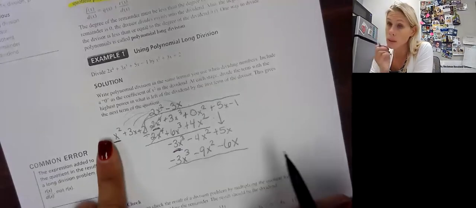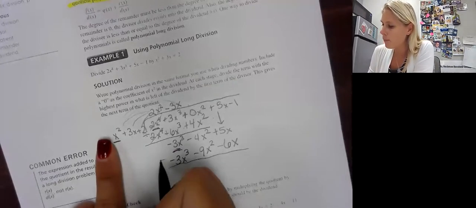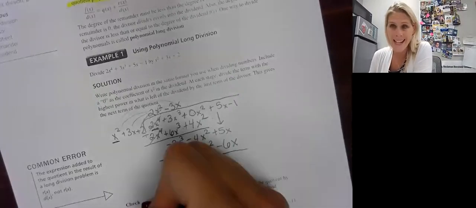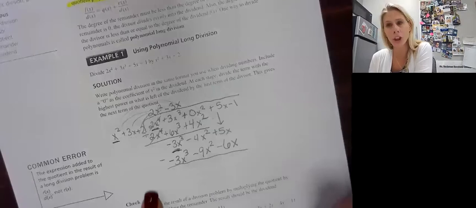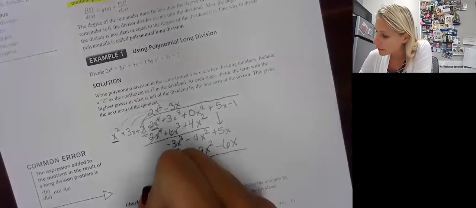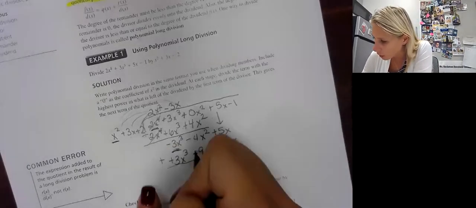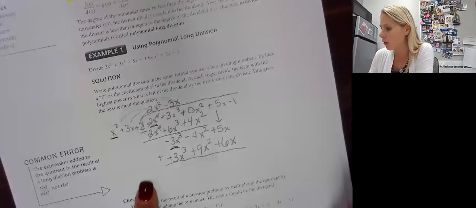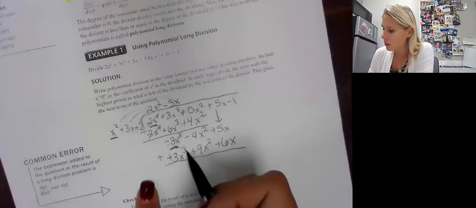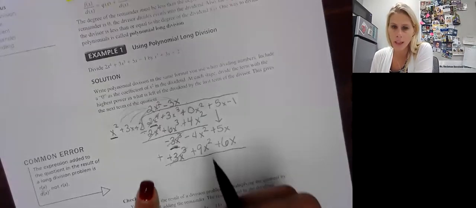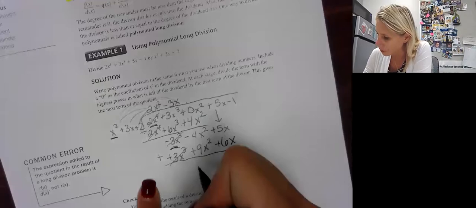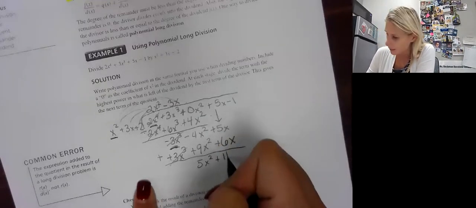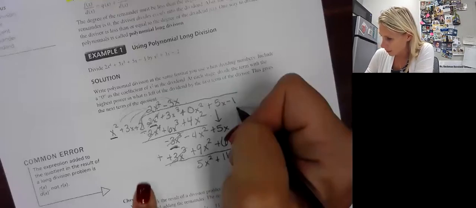Okay, remember I told you I was going to show you this trick. So if we minus everything, what we could do is add the opposite sign. Remember, subtraction is adding the opposite. So if I change this to add, I have to change all my signs to the opposite, which in this case is addition, and it works out really nice. So those two cancel, right? Because you add them together, you get 0. Add these together, we get 5x squared plus 11x. Bring down the negative 1.